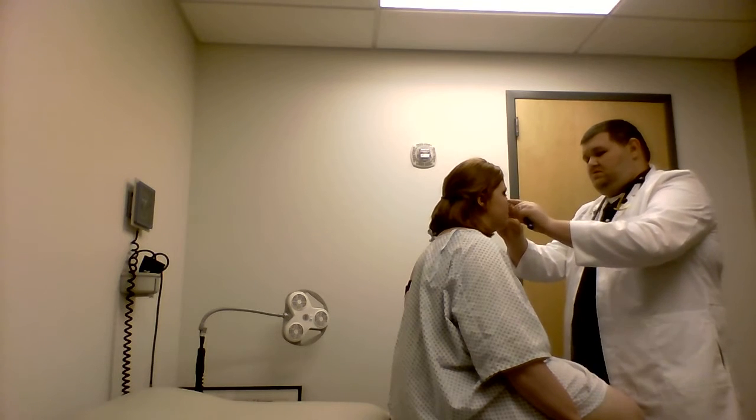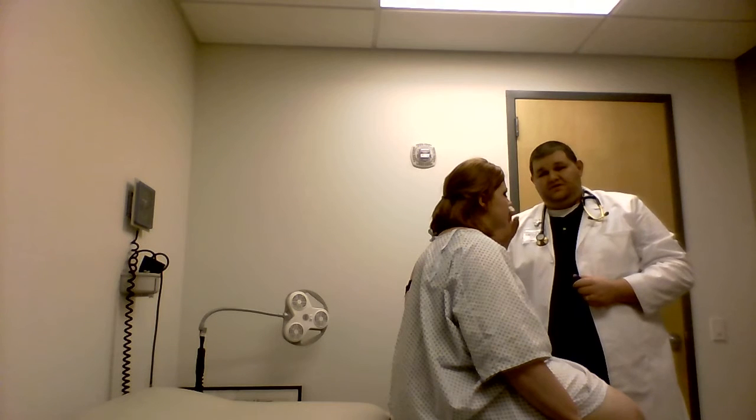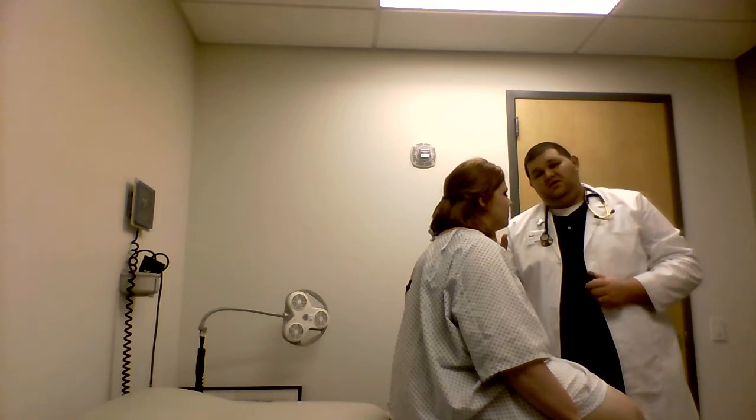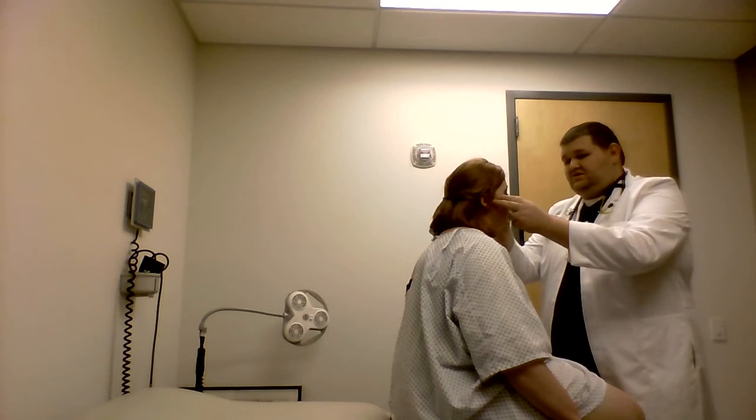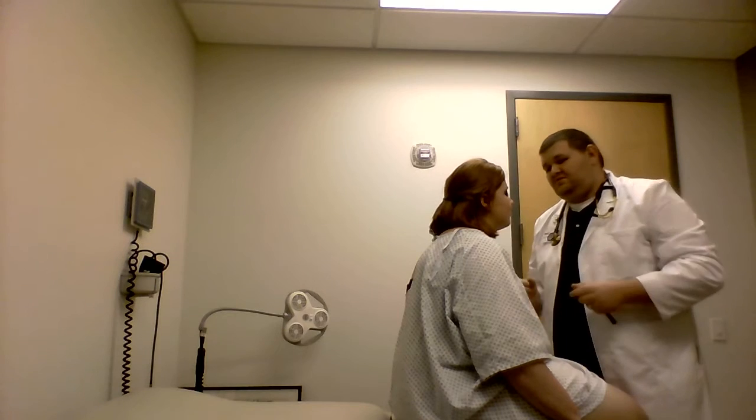No. Okay. Also, while I'm looking at the eyes, I'm looking at the sclera, making sure that it's white. There's no jaundice or yellowing of any kind. And then I want to look at the conjunctiva, make sure that it's pink and moist. I'm just going to pull down a little bit. Okay.